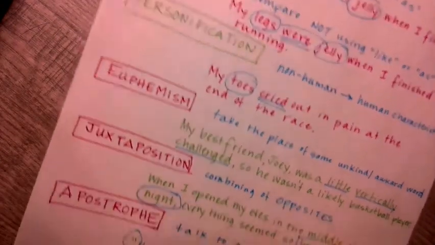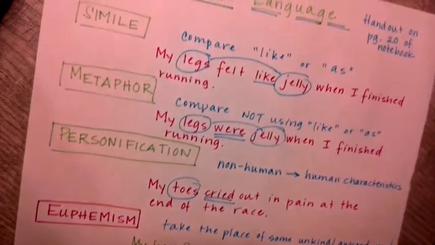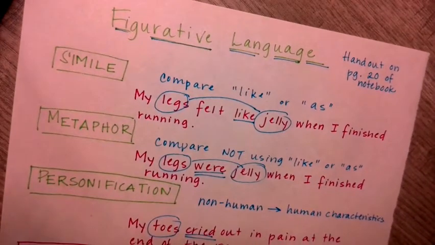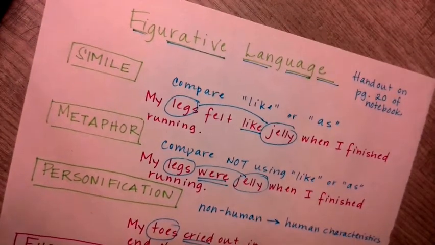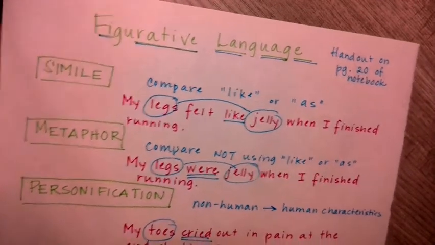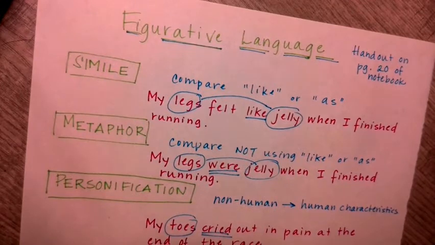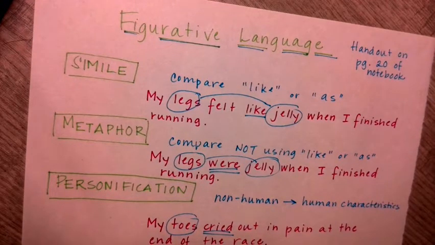Okay, so here are just what we got, 7 different examples of figurative language, but there are 25 on the handout on page 20 of your notebook. So your job is to try to incorporate at least one of them. If you have the chance to do more, by all means, take it. That just makes your writing all that much stronger.